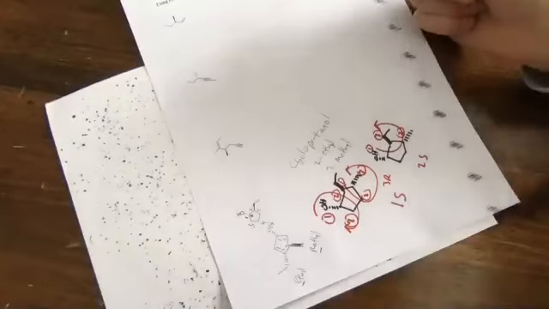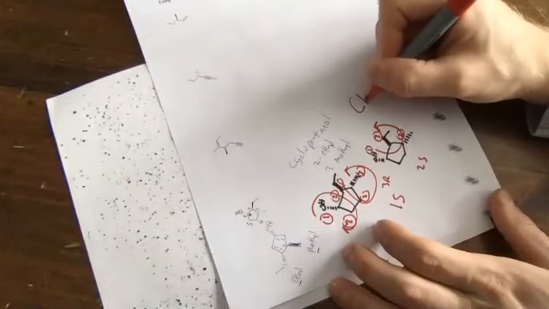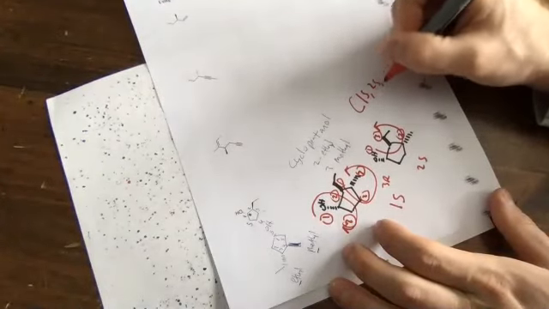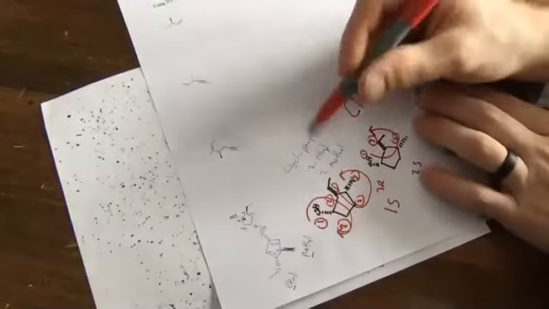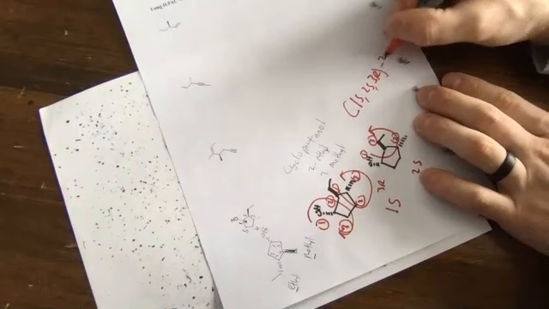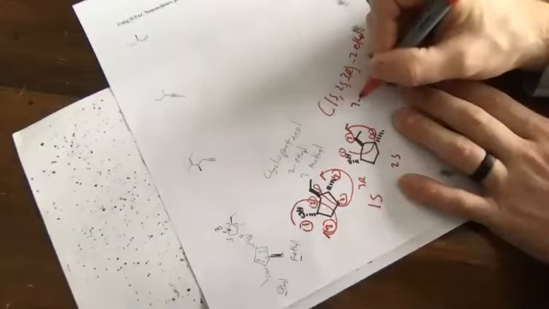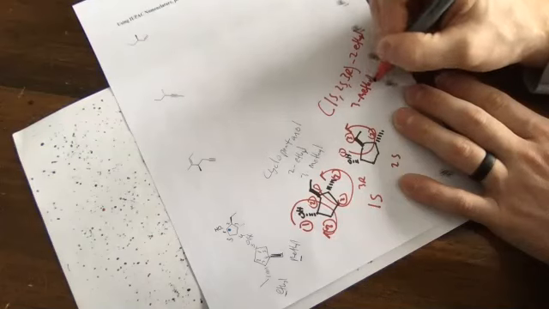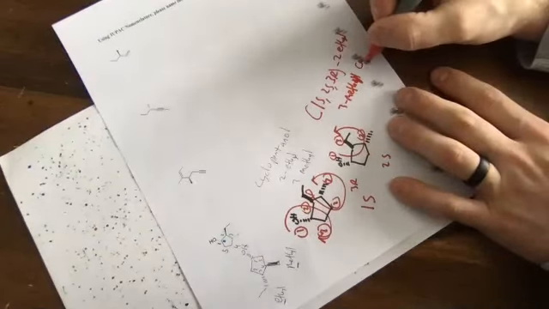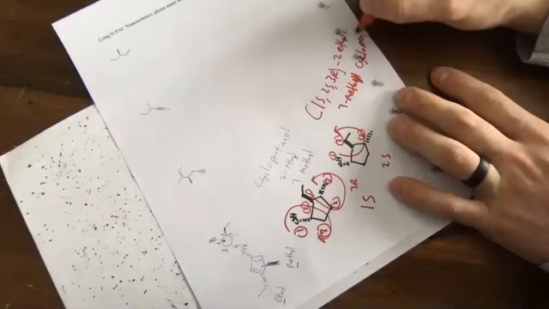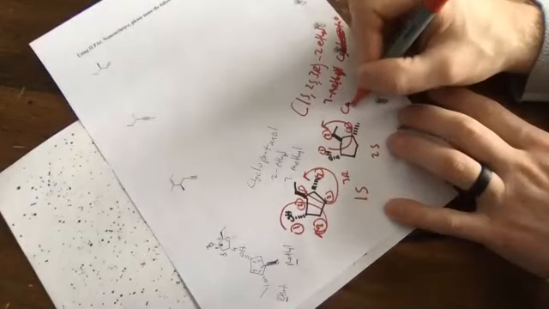Putting this all together. 1S, 2S, 3R. Ethyl comes before methyl. 2-ethyl-3-methyl cyclopentanol. Yeah, I'll redraw the pentanol lower.